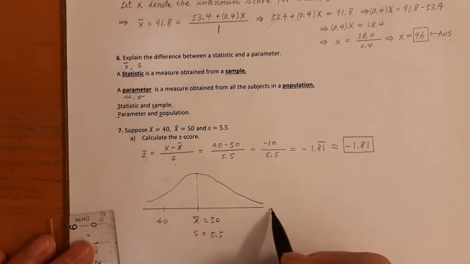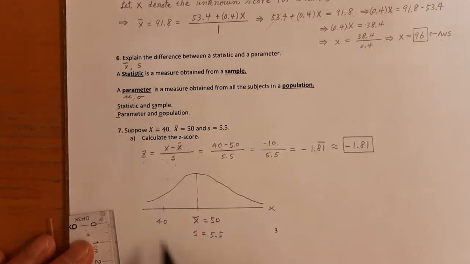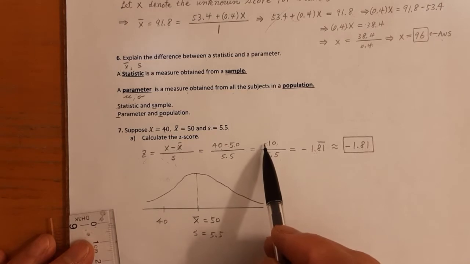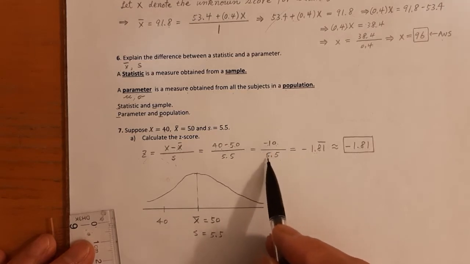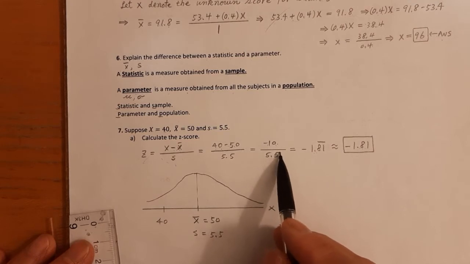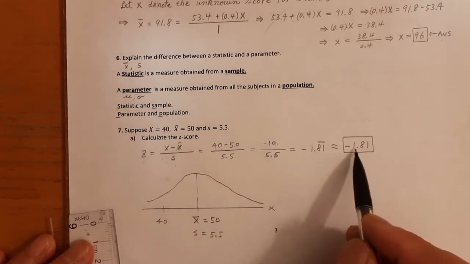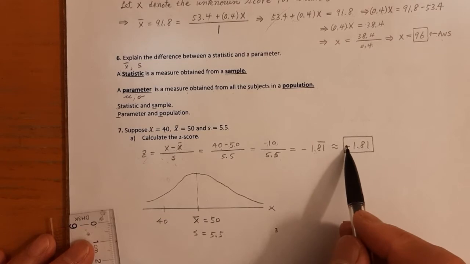So it is below the mean 50, away from mean is negative 10, divided by one standard deviation, 5.5. Then you will get 1.81 and negative.